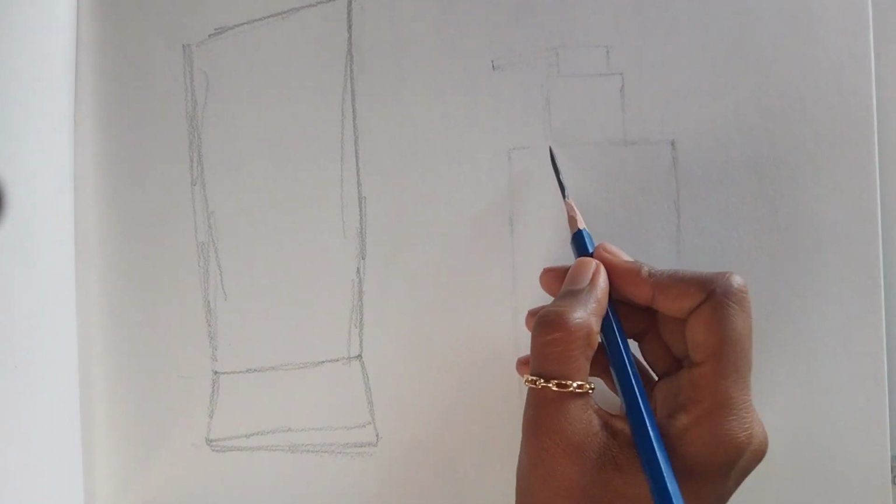I am adding curves over here, and this is not going to be our final product. We will refine this again and again. Since from this side this is circular, I will use a curve like this.